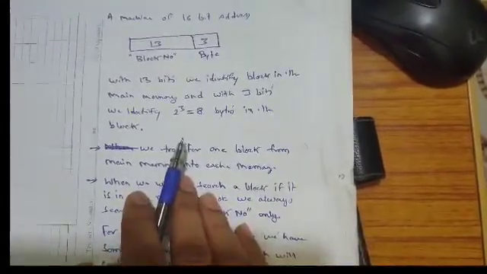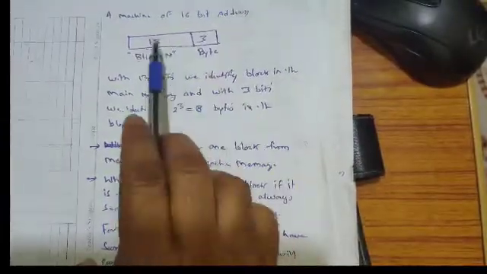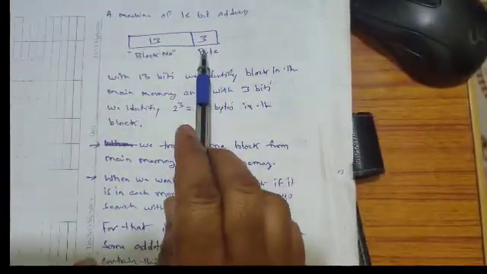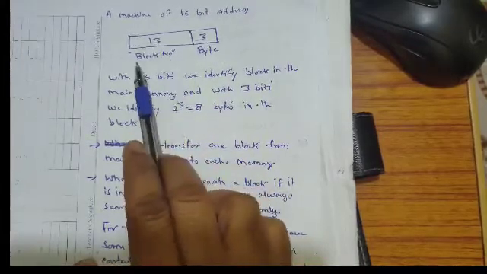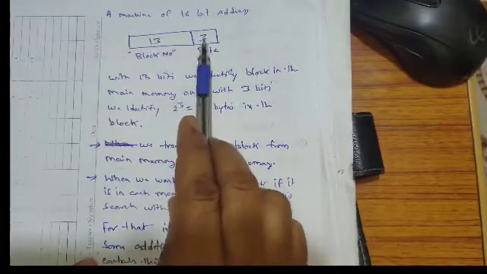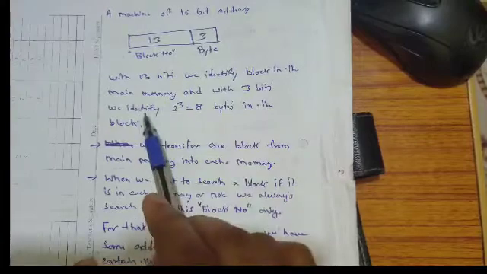Let us assume one example, a machine with 16-bit addresses. The address division is like this: 13 bits will be used as the block number, and 3 bits will be used as the byte number or byte address.